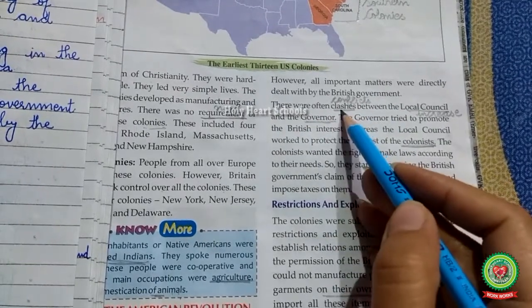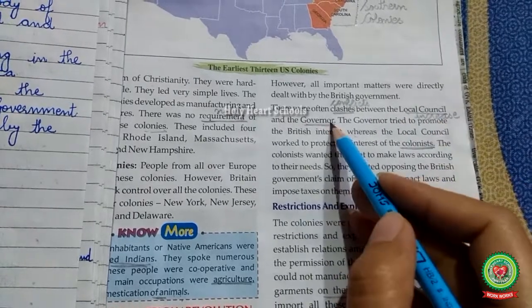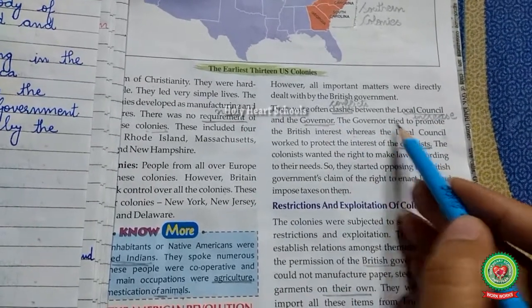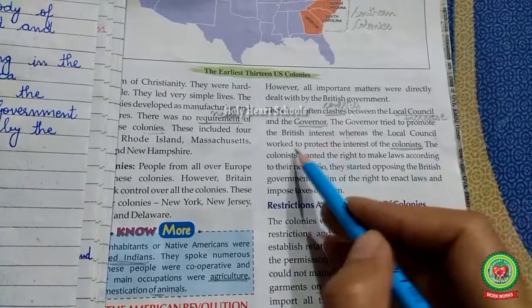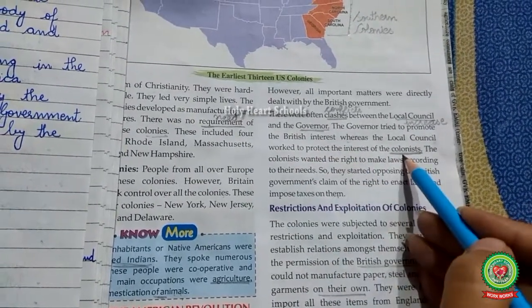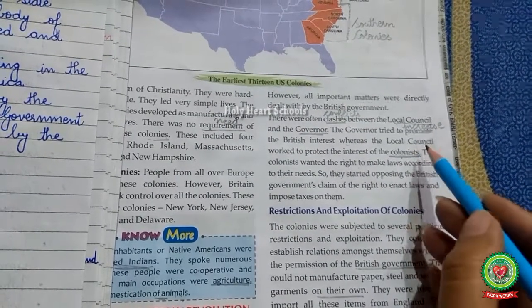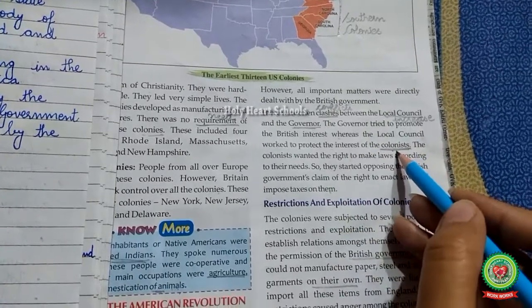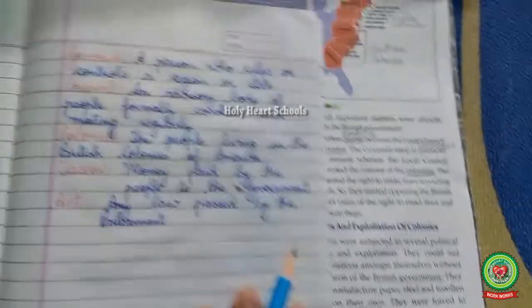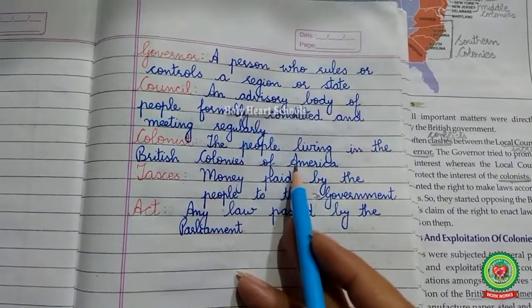There were often clashes, means conflicts, between the local council and the governor. The governor tried to promote the British interest, whereas the local council worked to protect the interest of the colonists. Promote here means increase, and the duty of the local council was to protect the interest of the colonists. The word colonist means the people living in the British colonies of America.